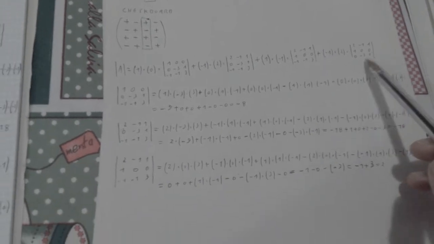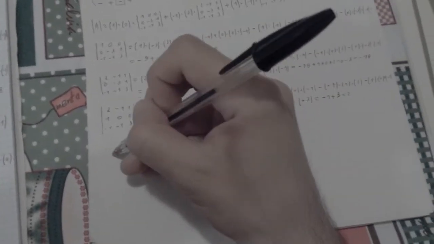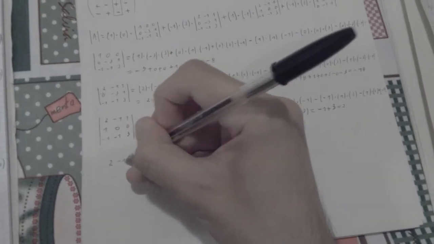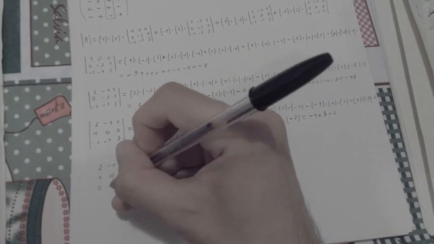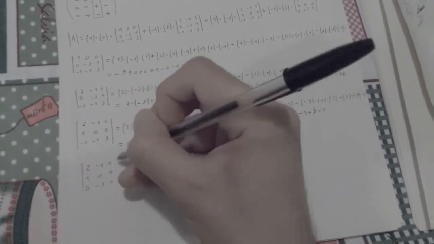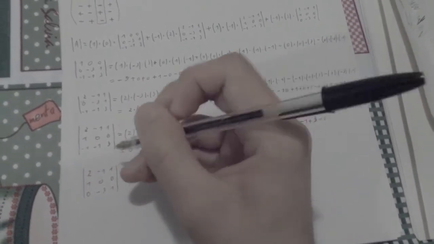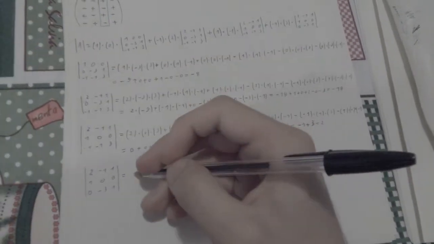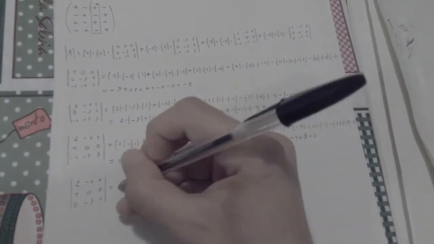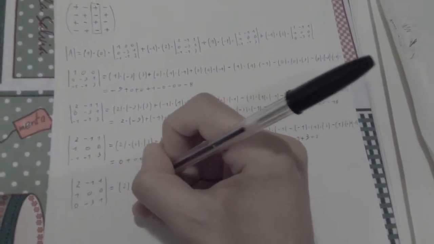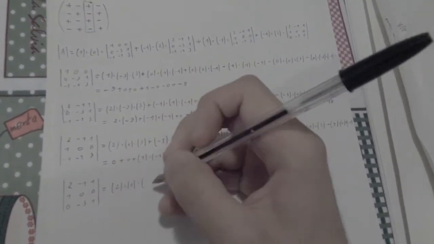And then we have the very last matrix, which is 2, -1, 1, 1, 0, 0, 0, -3, 1. And the determinant by Sarrus' rule of this matrix, remember, first diagonal, and then we just have to do this over and over again.